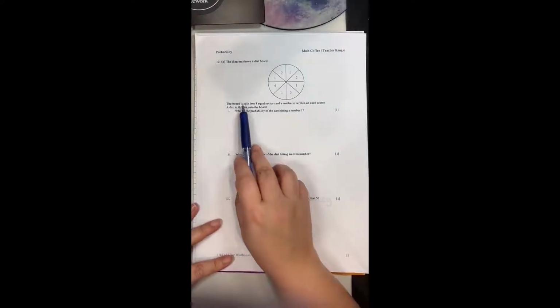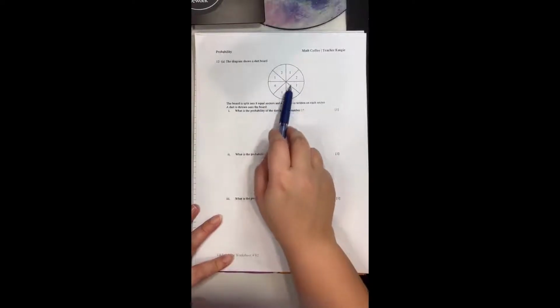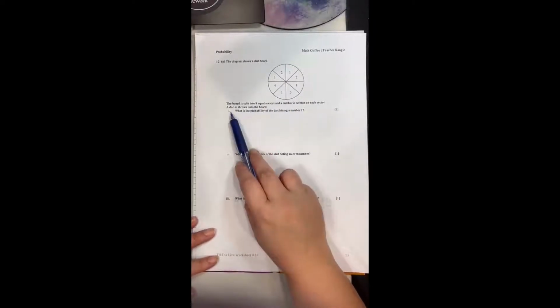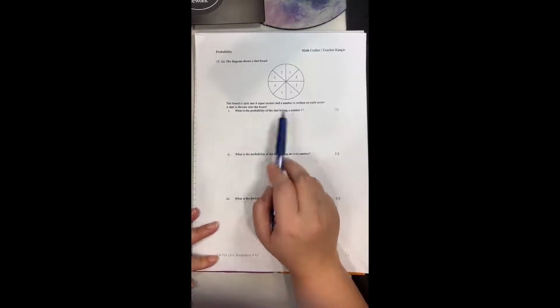The diagram shows a dart board. The board is split into 8 equal sectors, and a number is written on each sector. What is the probability of the dart hitting a number? We are already at the last question, and I hope you actually learned probability and you should be able to answer. Since it's the last question, I shall leave it to you all to help me answer.